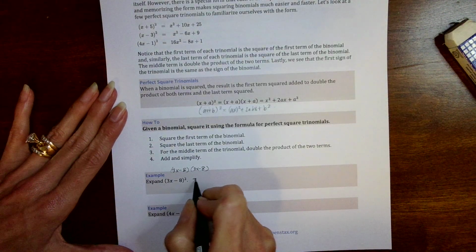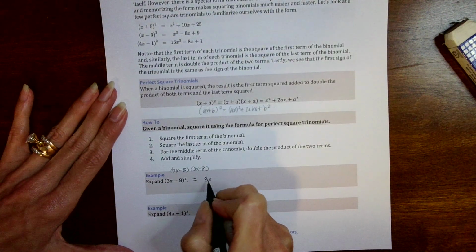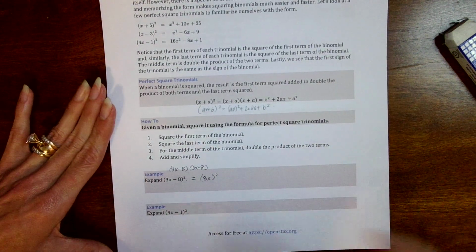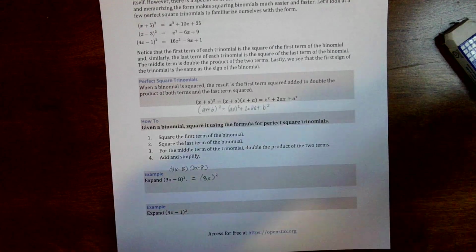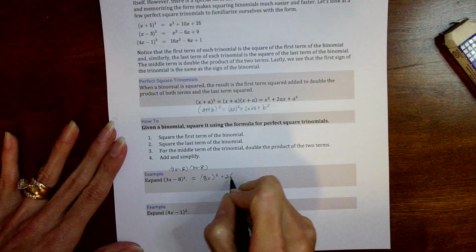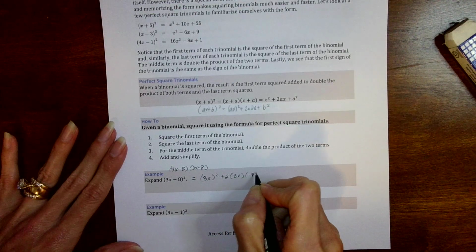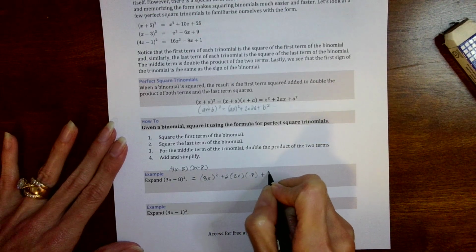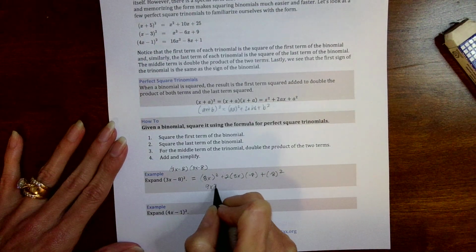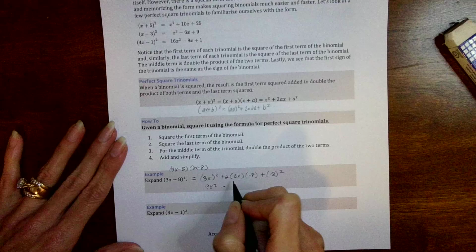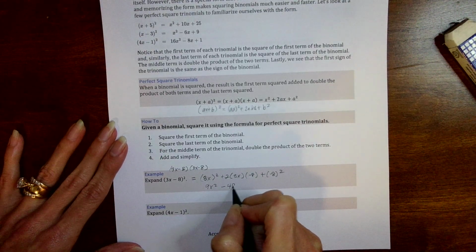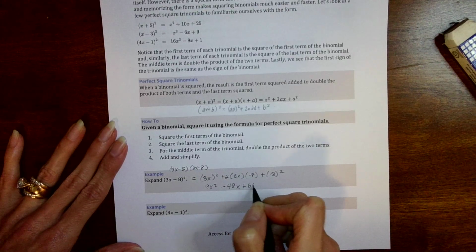But if you're going to use the formula, this would be 3x squared plus 2 times 3x times minus 8 plus minus 8 squared. And then that gives me 9x squared minus 48x plus 64.